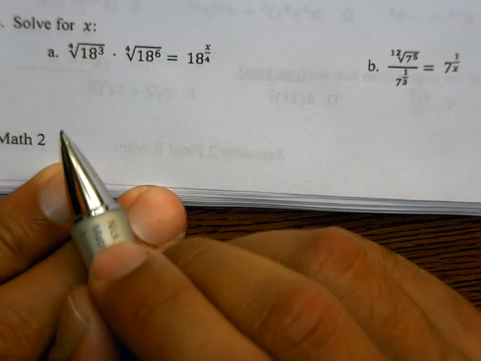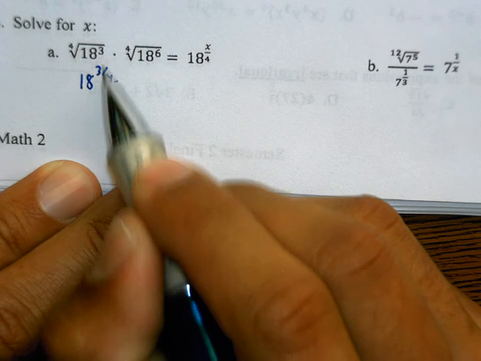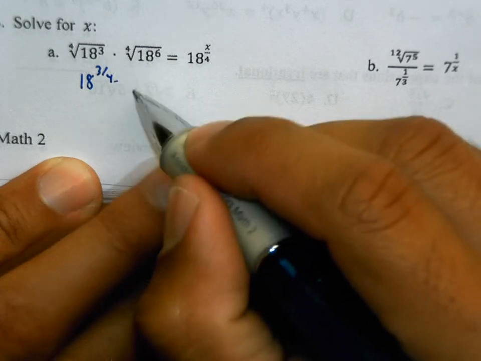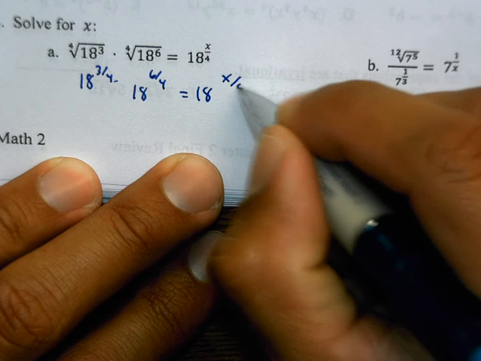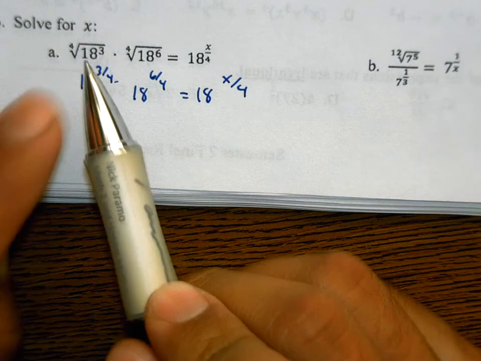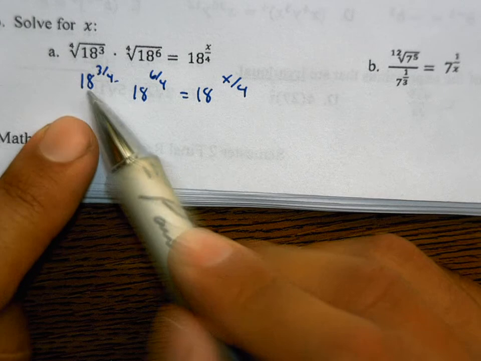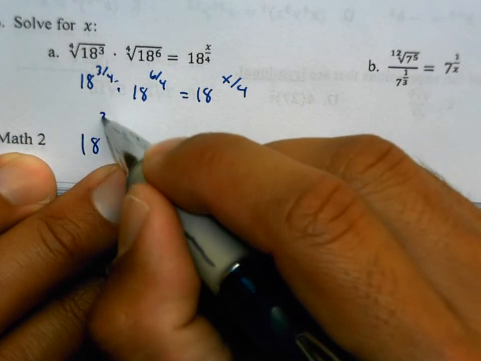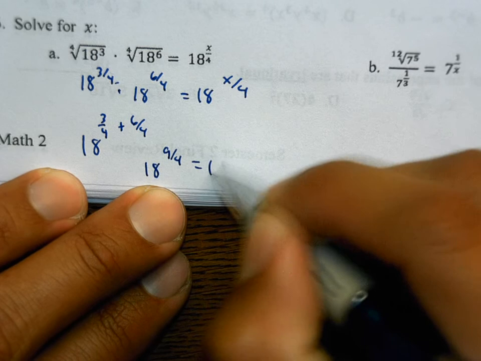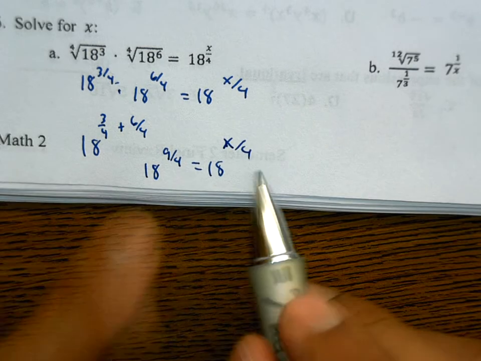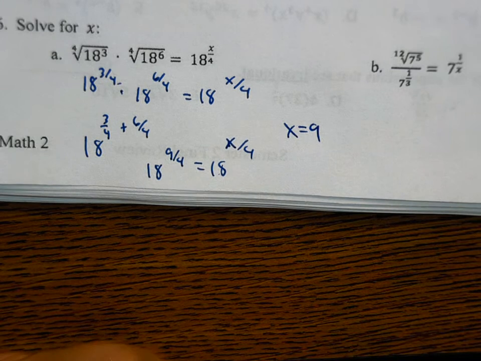So if I look at this one, 6A, this is 18 to the 3/4 power. The root goes on bottom. The exponent is the power. It goes on top. Times 18 to the 6/4 power. The power's on top. The root's on bottom. Equals 18 to the x over 4 power. So what we're doing is we're switching these from radical form into exponential form. And if they have the same base and they're multiplying, we can just add their exponents. 3/4 plus 6/4. They already have the same denominator, which would be 9/4. And this side is 18 to the x over 4. So if you look at this, 18s are the same, the 4s are the same, 9 and x have to be the same. X is going to have to be equal to 9 for 6A.